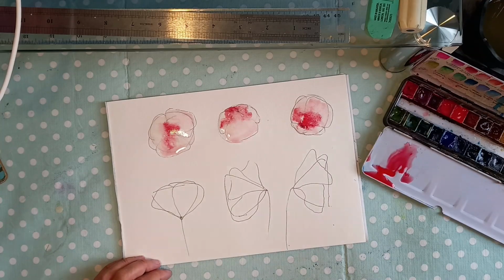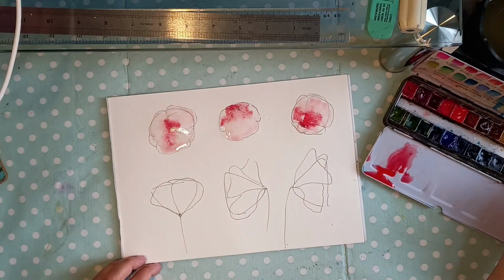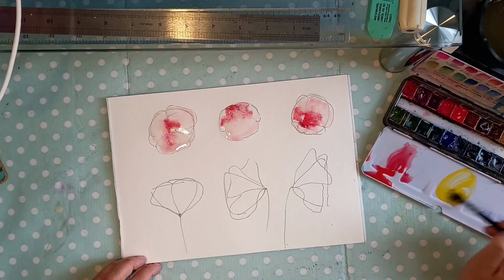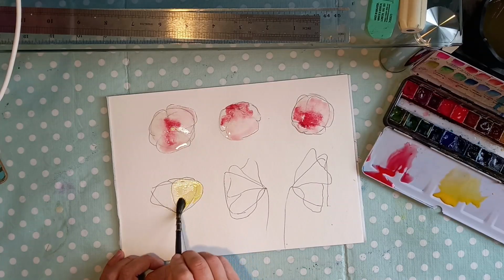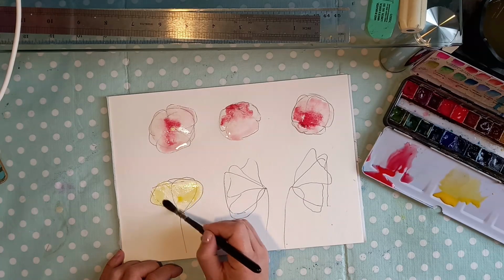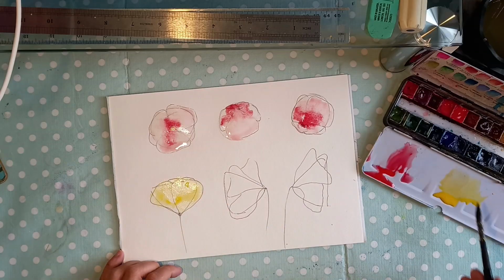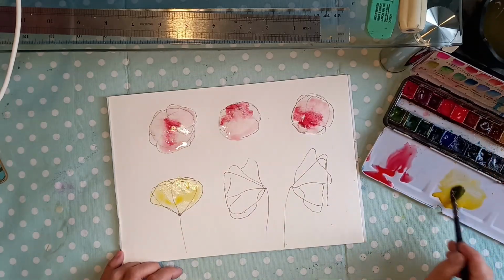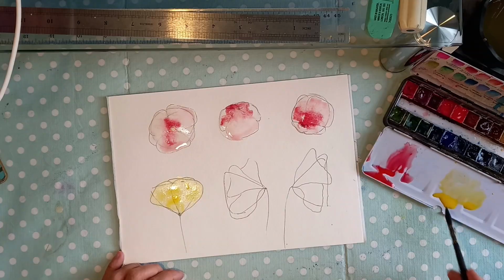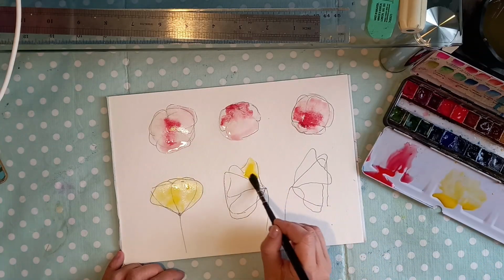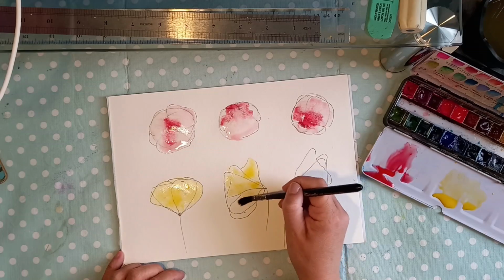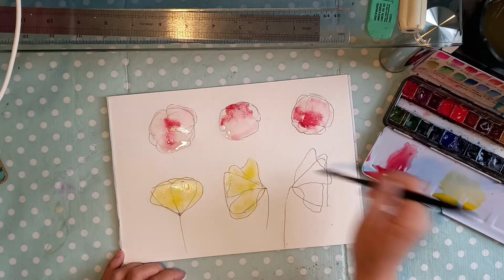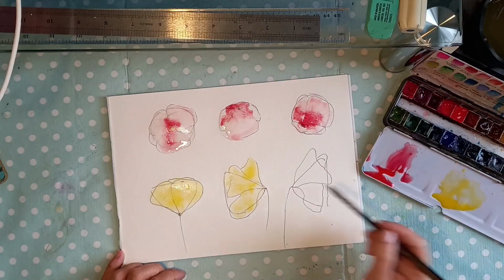Let's try a different colour poppy. Let's imagine we've got some California poppies. Let's make a yellow. Again, nice and watery. Just filling in. The paper I'm using is quite cheap, so it's kind of resisting the watercolour, which is odd, but fine. We're just practicing.